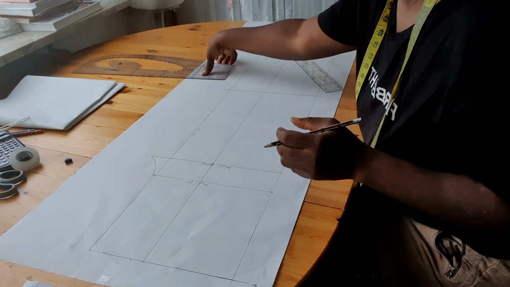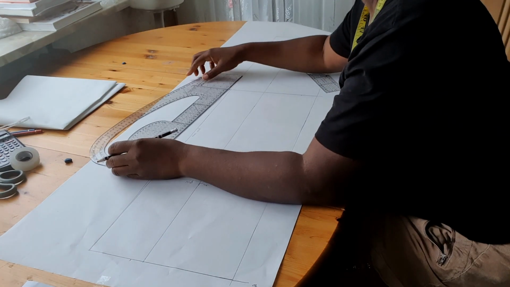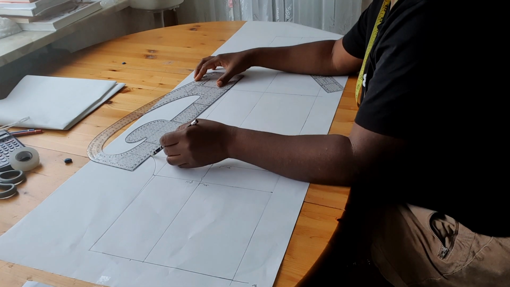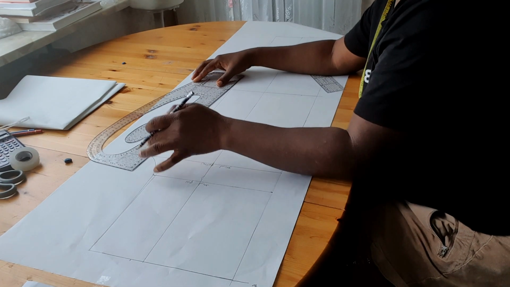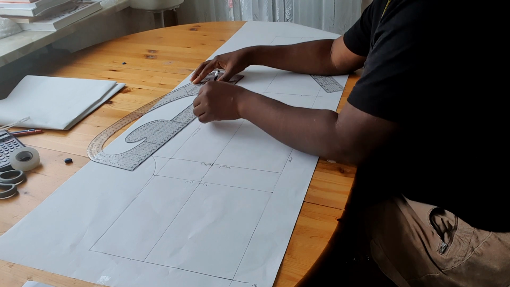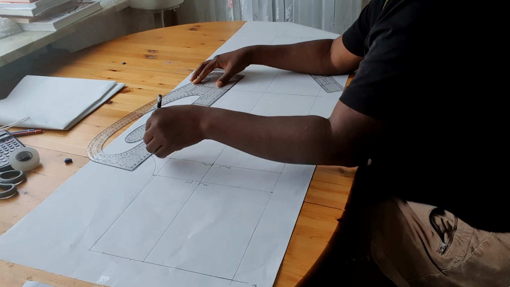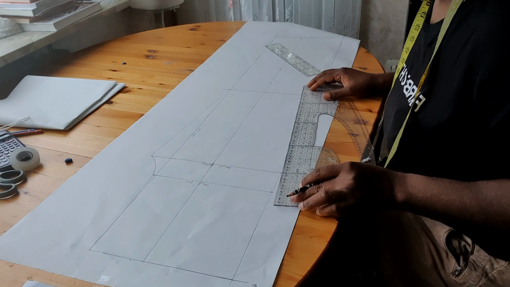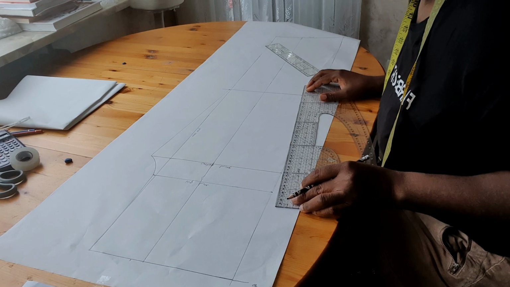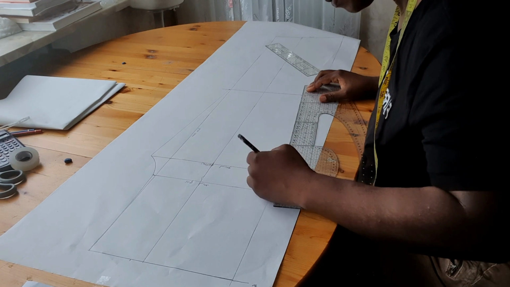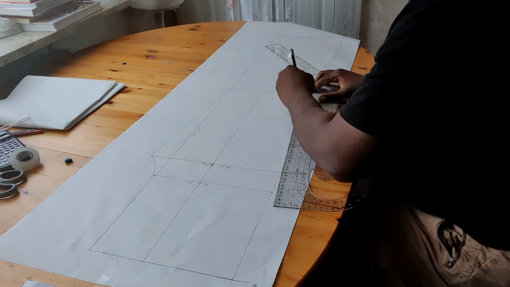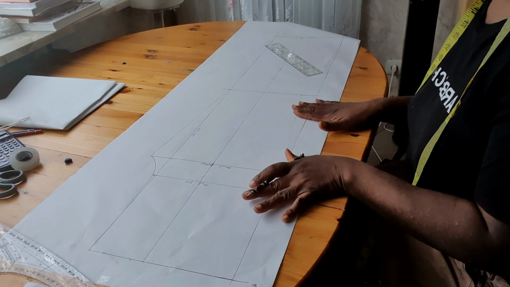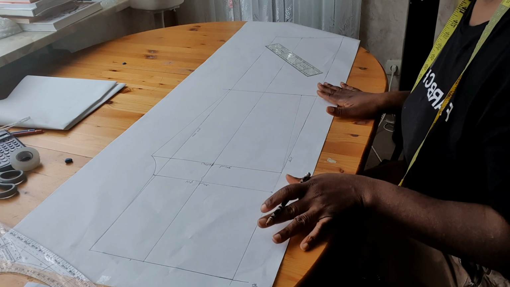So you have to rule across from the crotch downwards, this way, and the other side you have to rule from the crotch line again downwards. So you can see that we are getting closer.